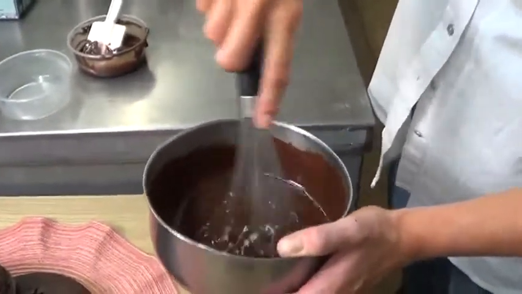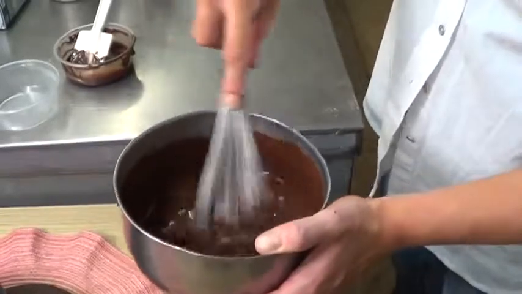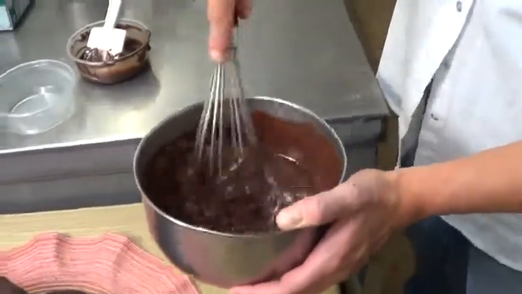When I have pancakes in the morning, we put it in the microwave. And does it melt? Yes, it does. See?